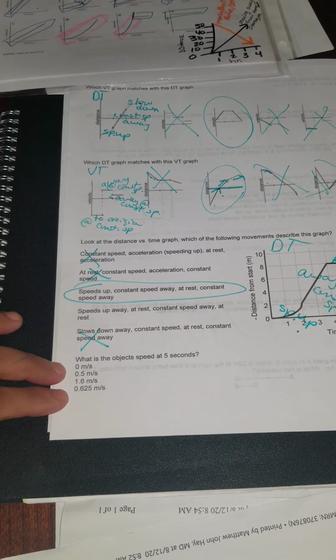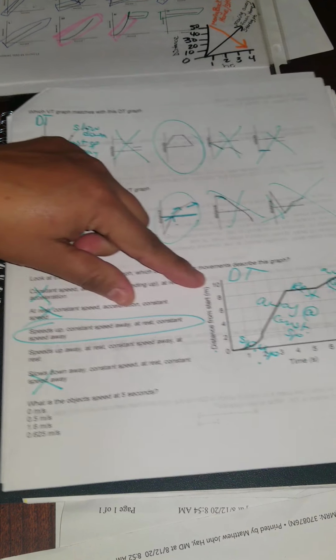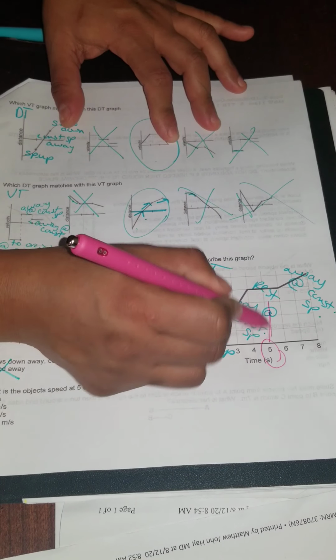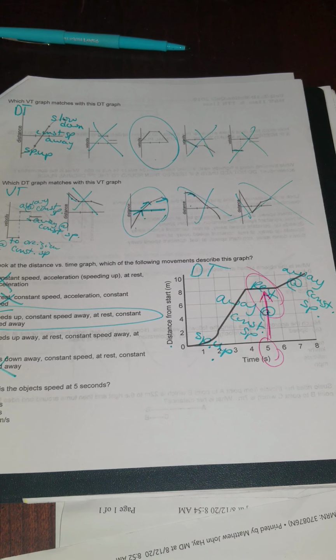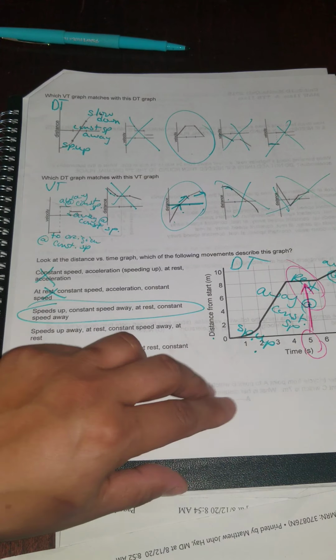And the next question, what is the object's speed using this graph at T5? This was a highly missed question. Here is T5. Let's go ahead and go up this way. Remember, I went ahead and labeled it. What is my graph doing? It's at rest. How fast are you moving when you're at rest? 0. That's the correct answer. 0. Okay, let's keep going. Almost done. That was it.